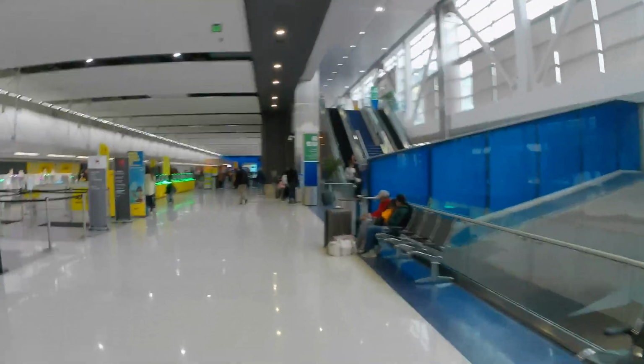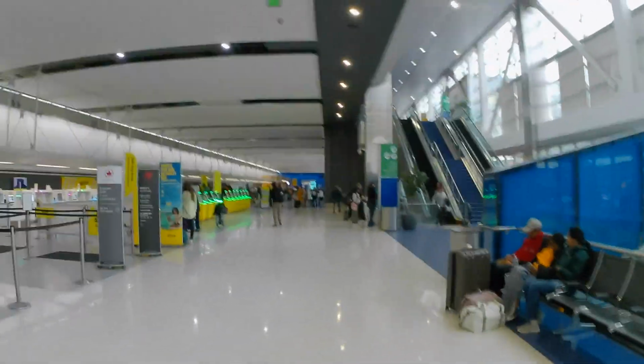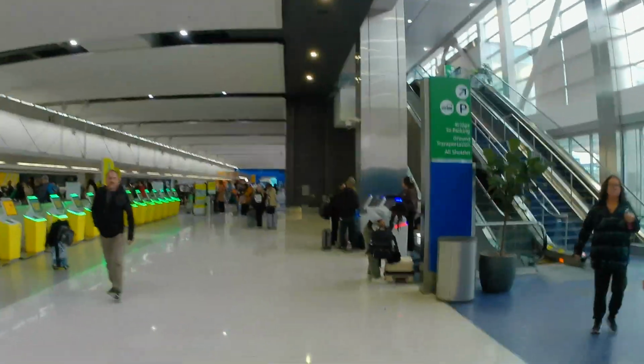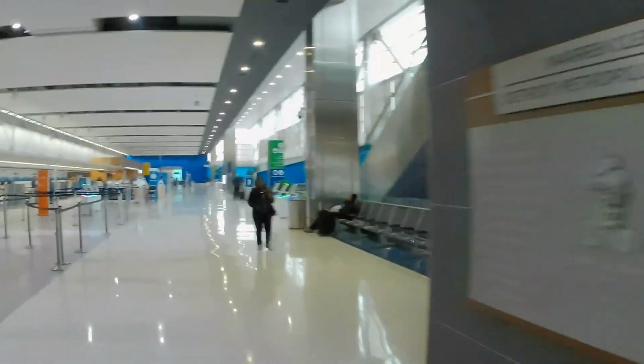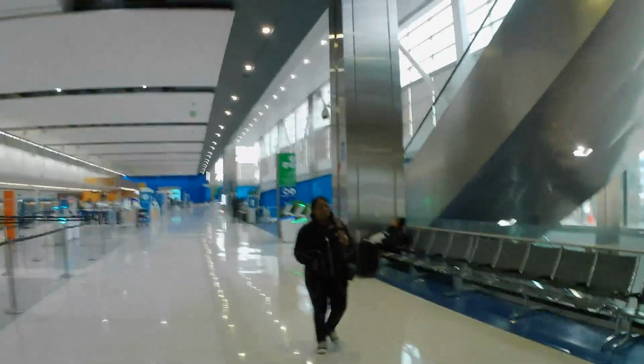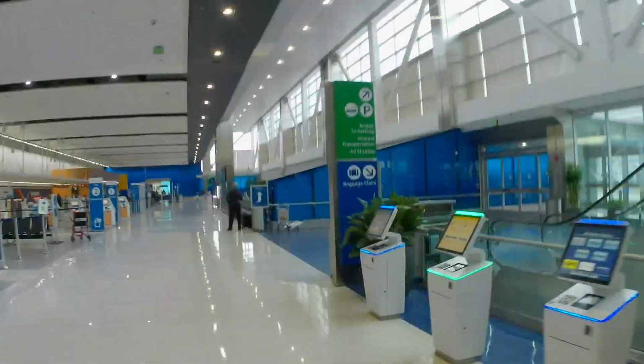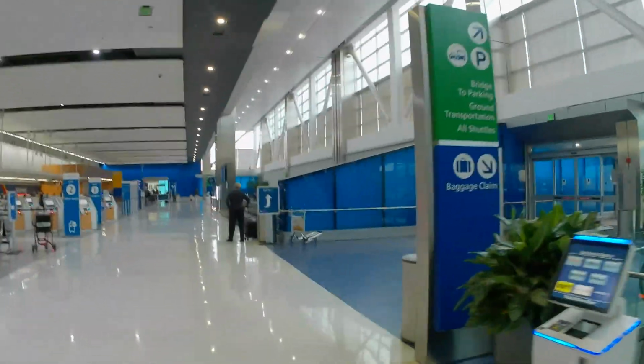Alright, so I went the wrong way. It's past the elevators. That's regular security. So, not too bad, not too long, but we're gonna head to pre-check. So it's past the American check-in. Oh, that's right, I remember this now.